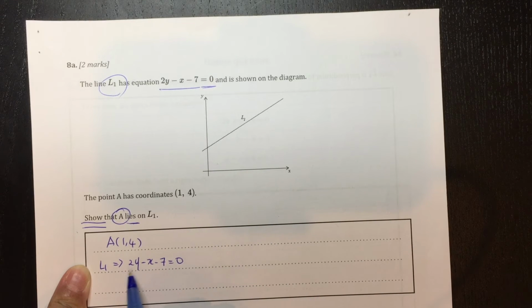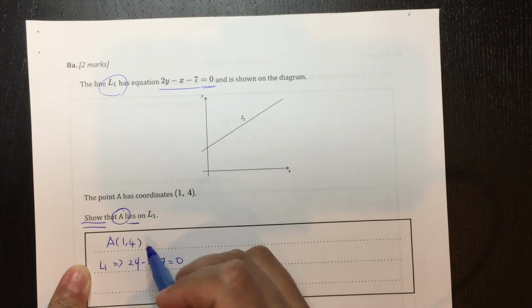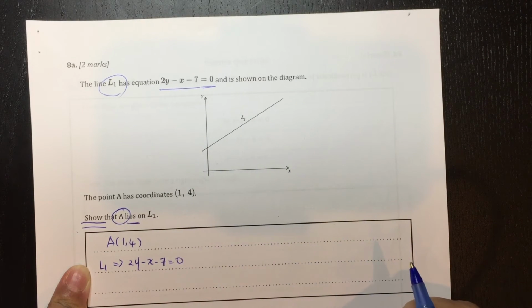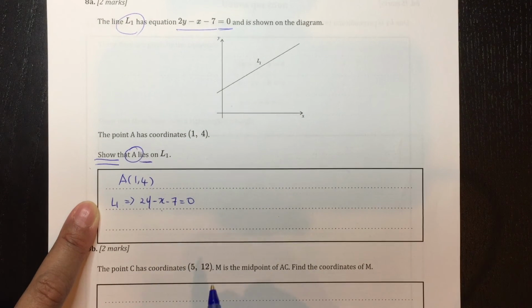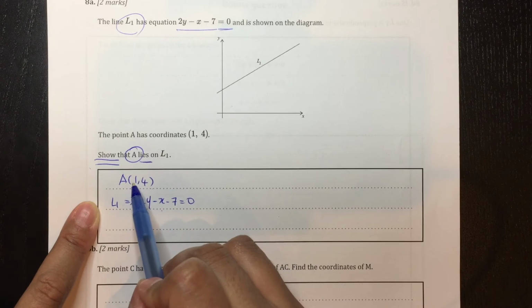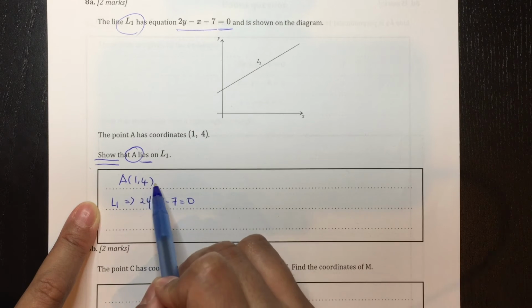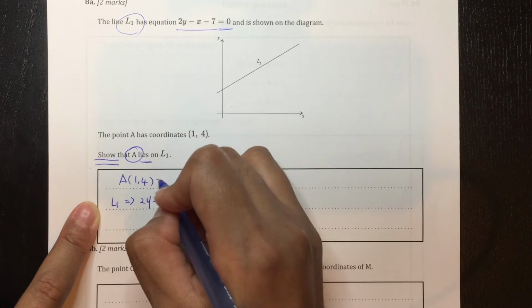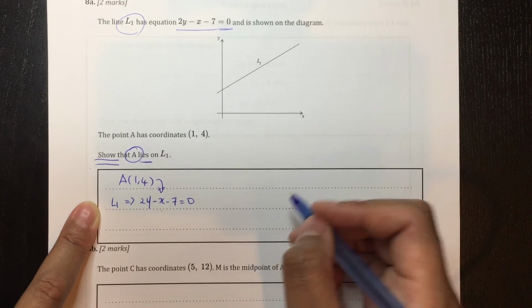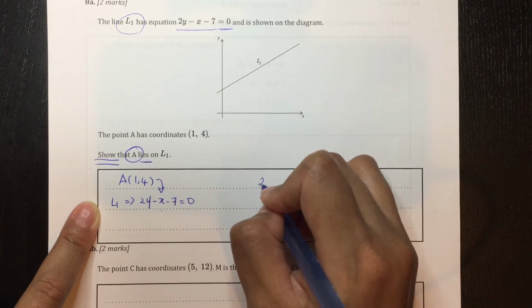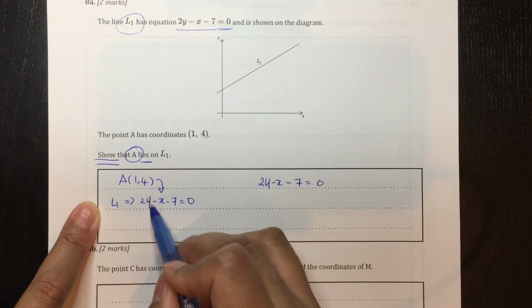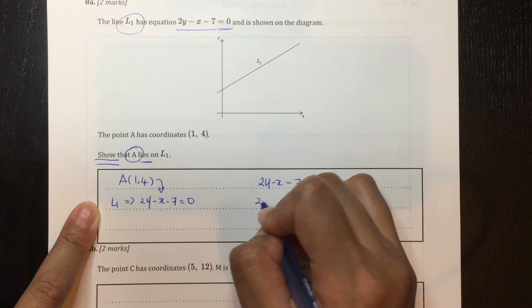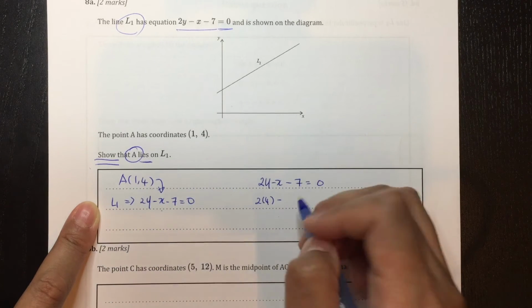To show this point is on L1, the best way of solving this type of question is just to plug the coordinates into the equation. That's what you need to do. So 1 is the x value, 4 is the y value. So we can say 2y minus x minus 7 equals 0. y is equal to 4, x is equal to 1.